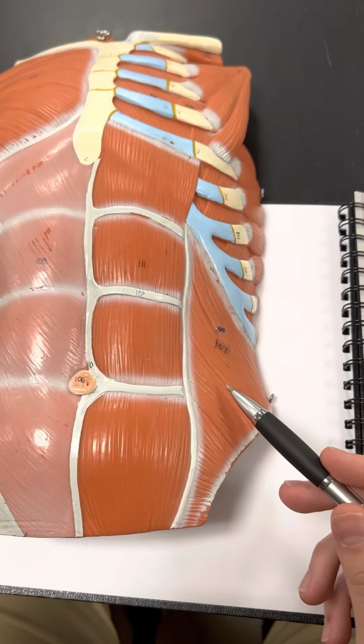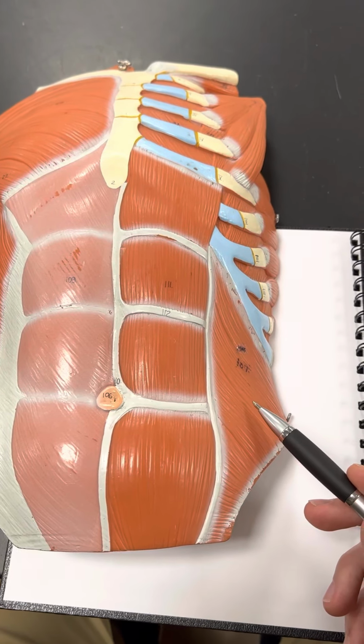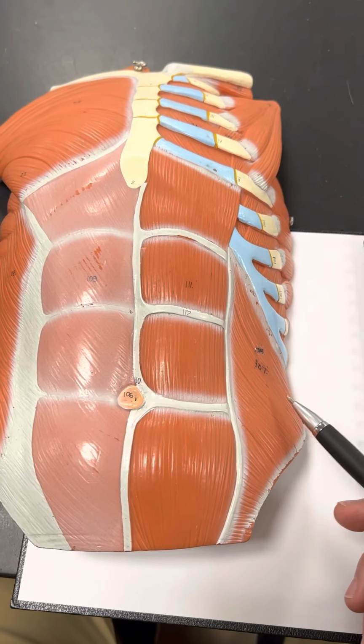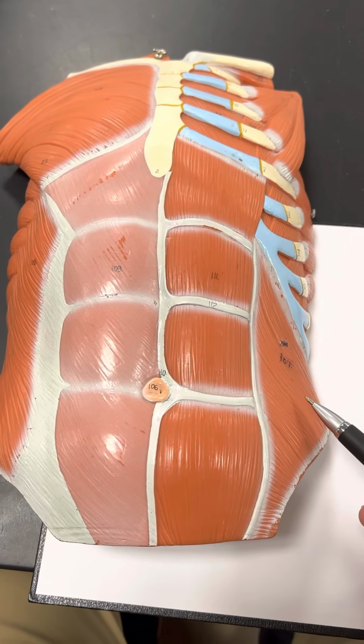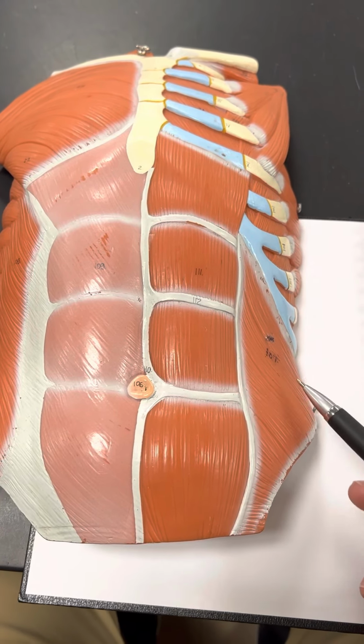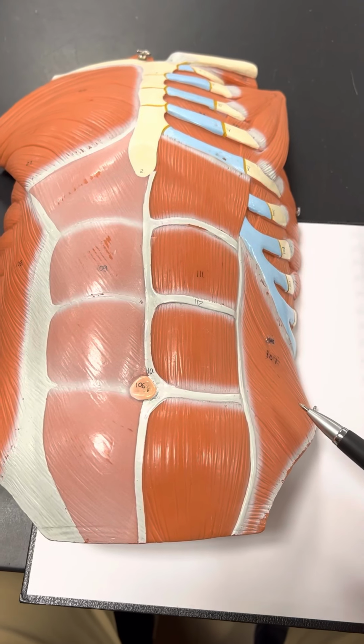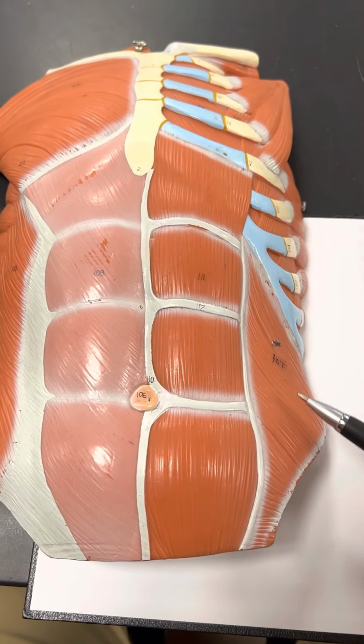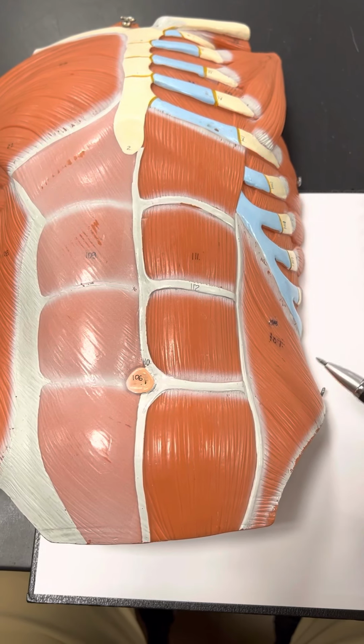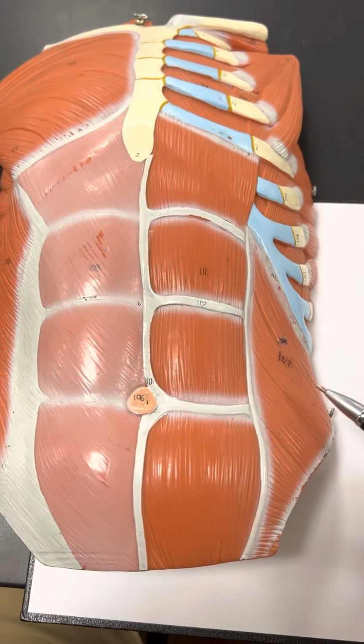This is the internal oblique, which is on the left side if this was your abdomen. This is the internal oblique, and the lines run up towards your abdomen. Again, it's called the internal oblique.